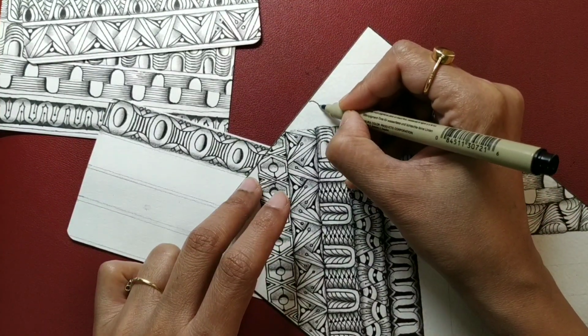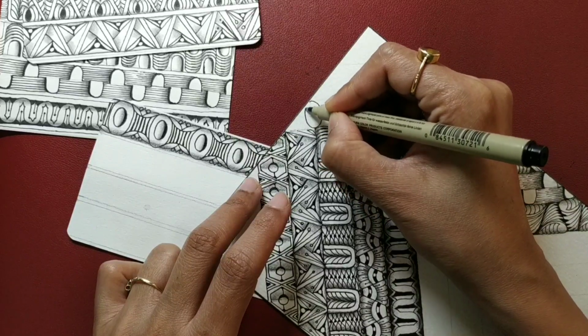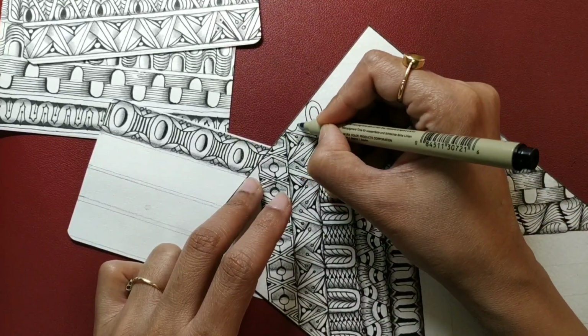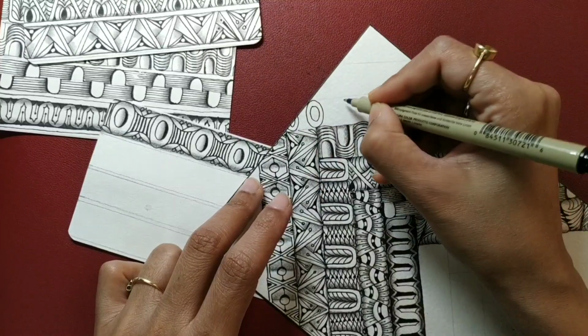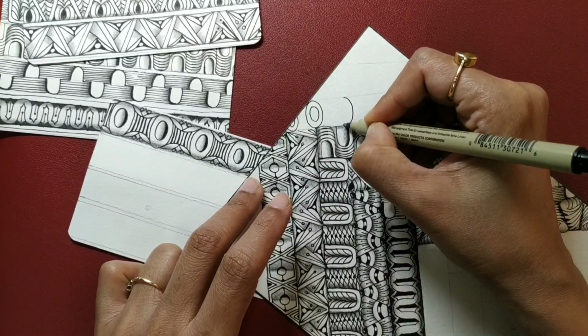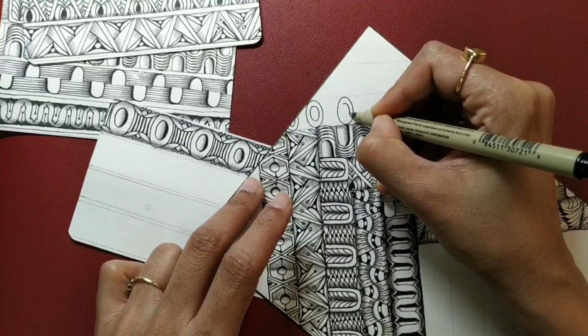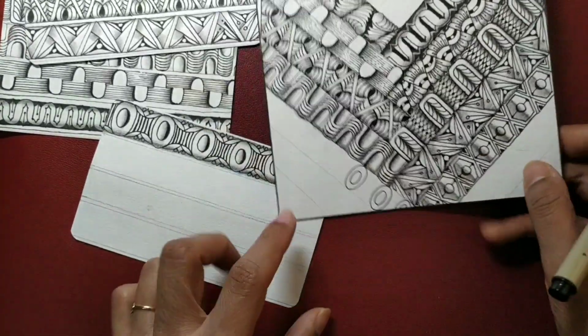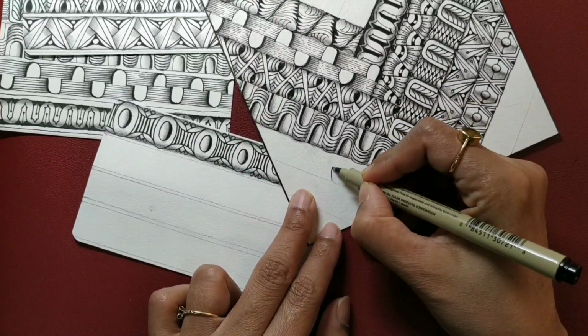So I'm going to add the orbs first. A hidden one here probably. Probably I'll draw from the other side because I don't want to spoil my shading.